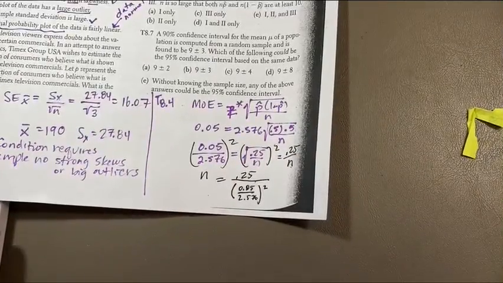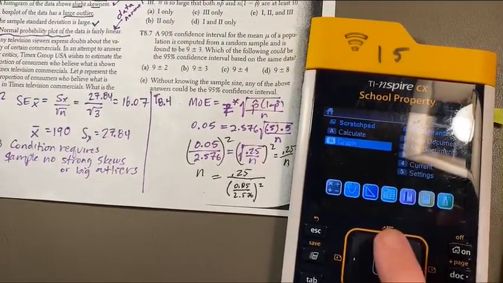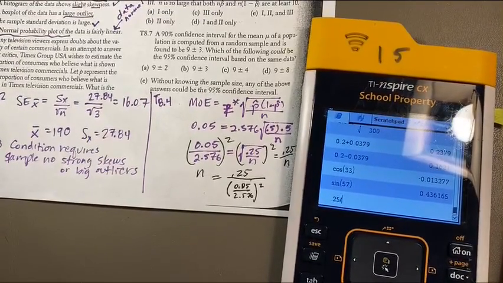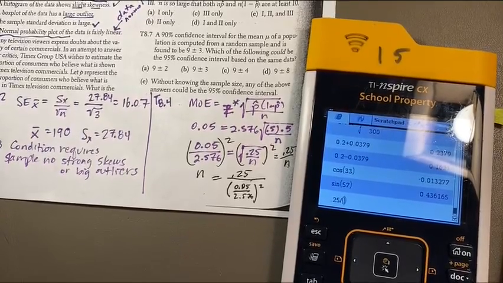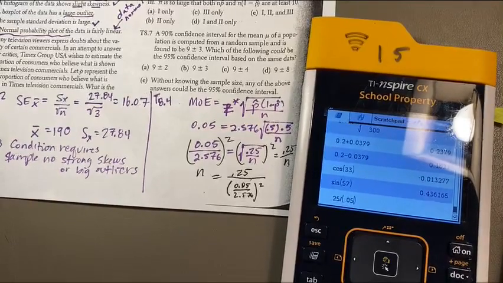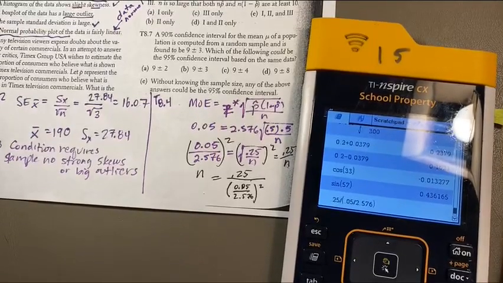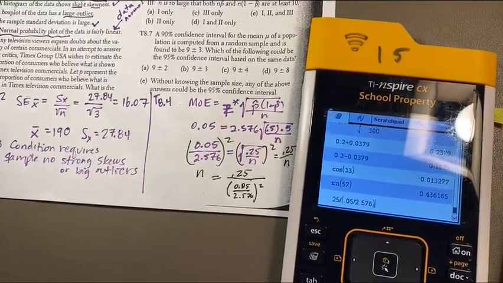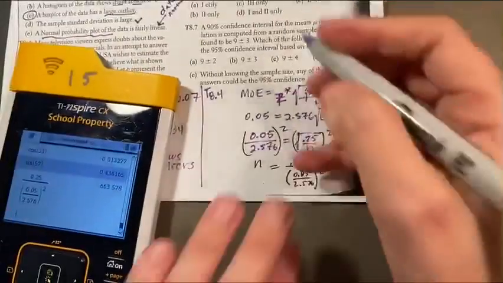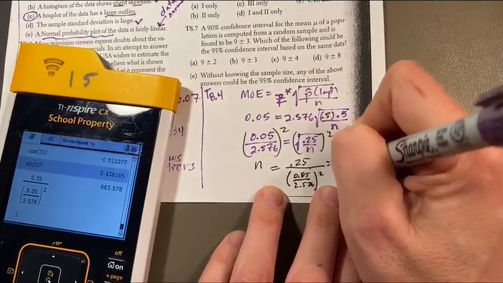Okay, so let's type this in our calculator. So 0.25 divided by parentheses 0.05, our margin of error, divided by 2.576, our z star, parentheses, and square that. To give us our answer, we get 66357 or 58, whatever.